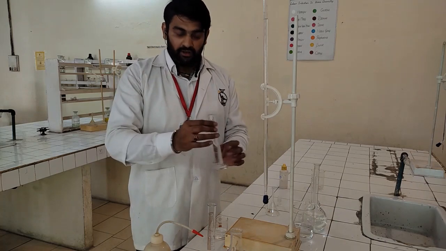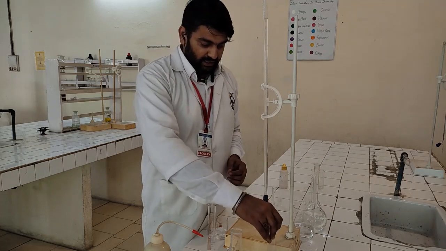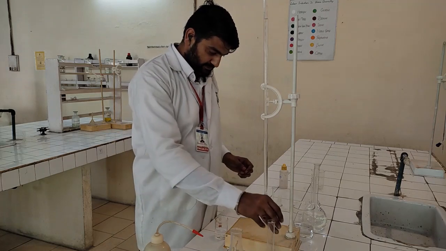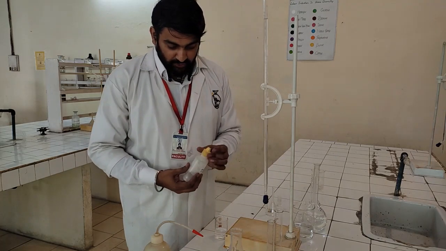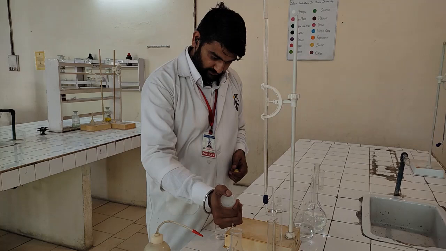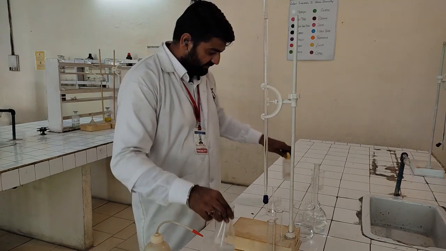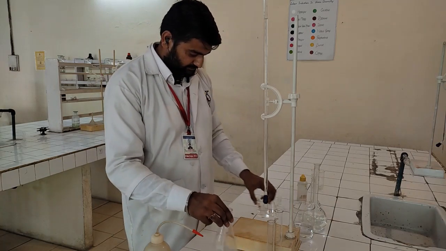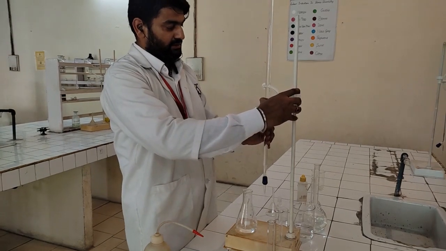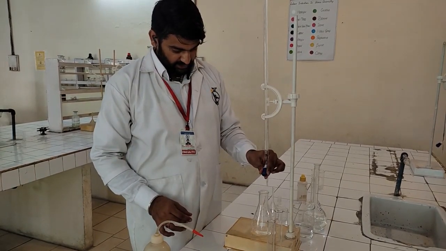Take 25 ml of the vinegar solution in a clean flask. Add 25 ml of distilled water to it. Add a few drops of phenolphthalein indicator. Mix it well. Now adjust the burette accordingly and start the assay by adding it dropwise.